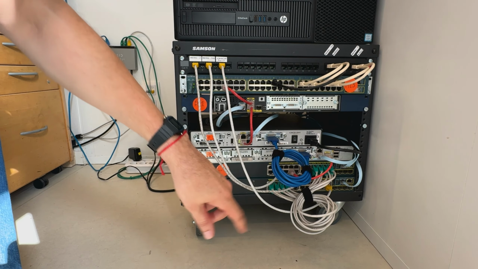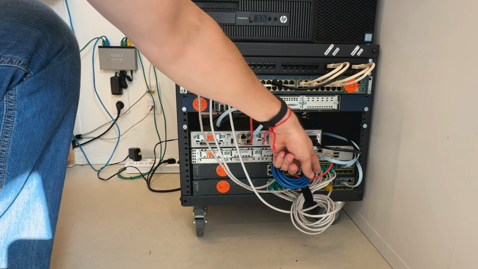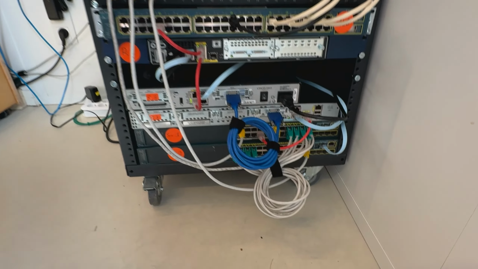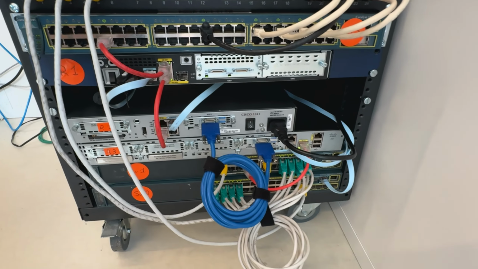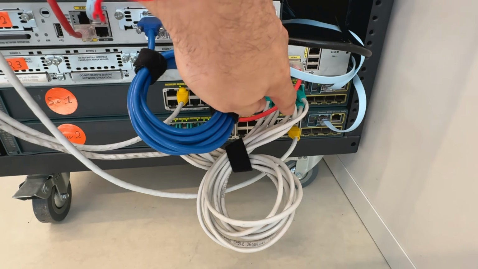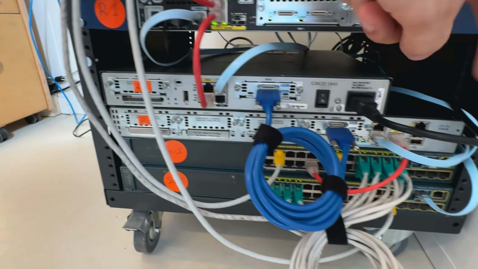Then from switch 1, I have this red cable, red connection. Maybe I'll show you this a bit closer. This red cable has a connection to switch 3.